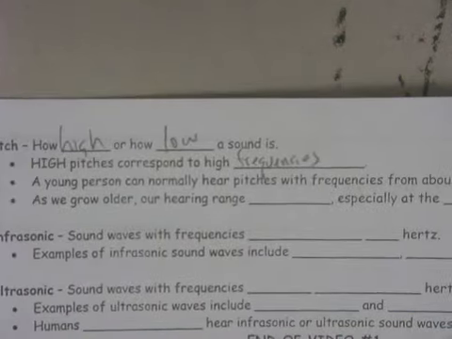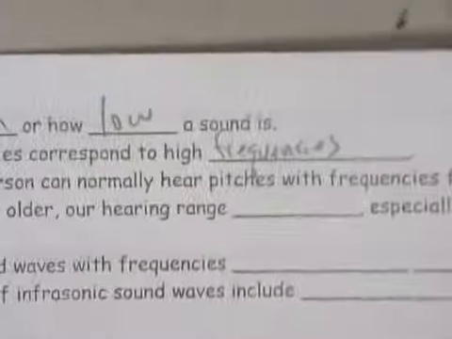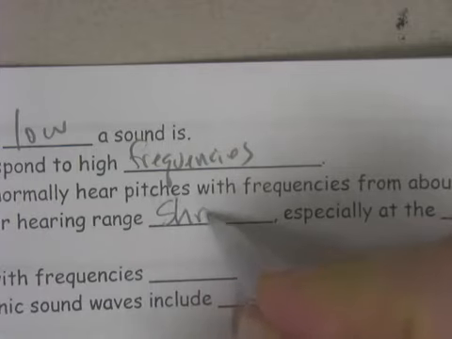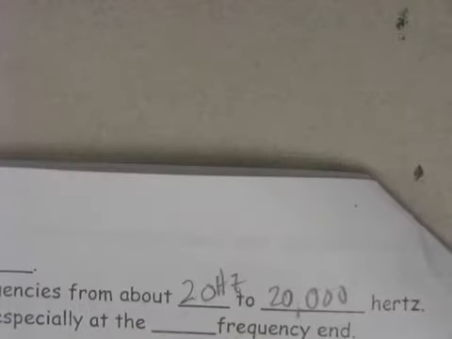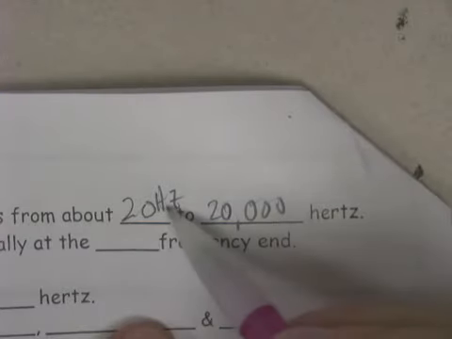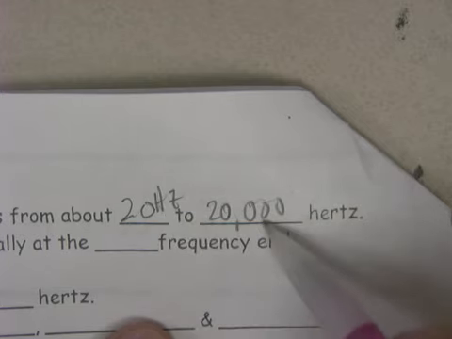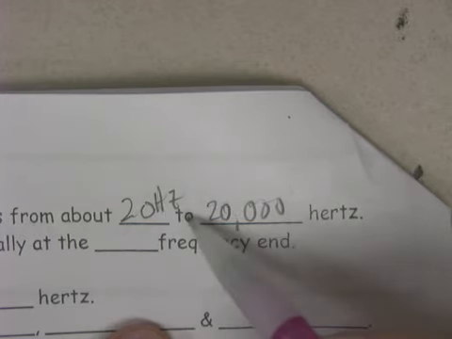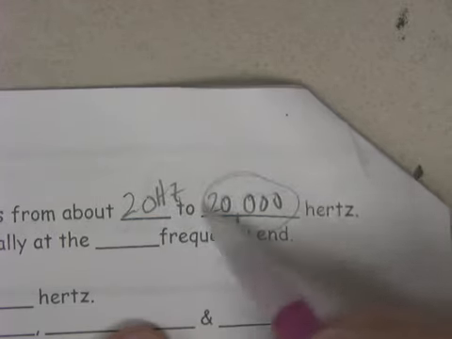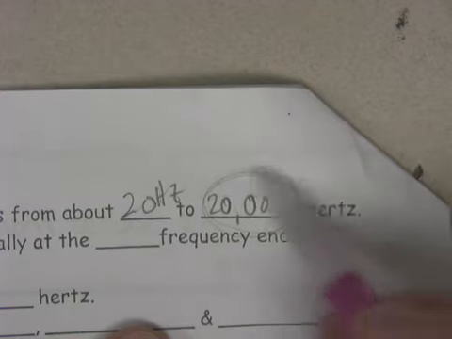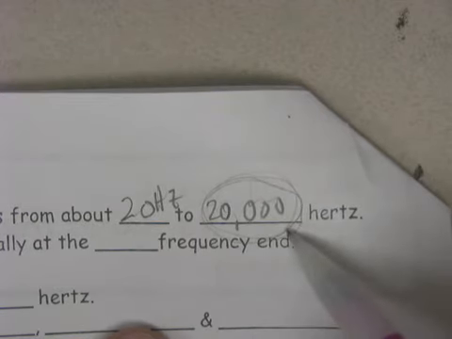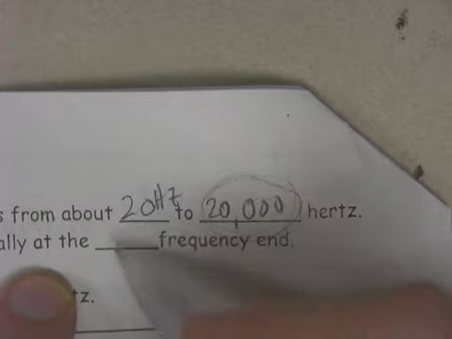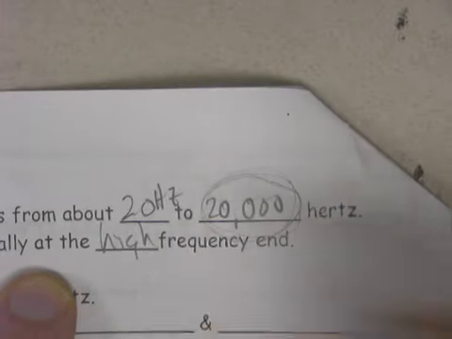Normal humans. Now, what's interesting is, as we grow older, our hearing range shrinks. So instead of hearing 20, we might hear 40. And instead of hearing 20,000 hertz, we might only hear 10,000 hertz. And it's this end of the range that is really harmed, especially at the high end.